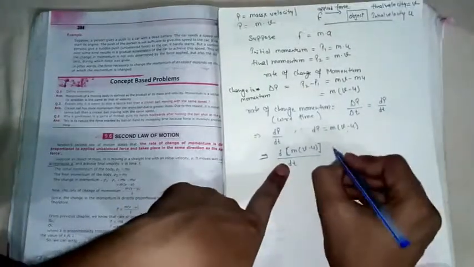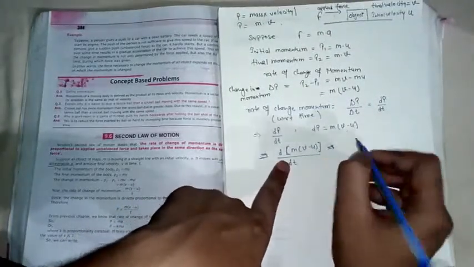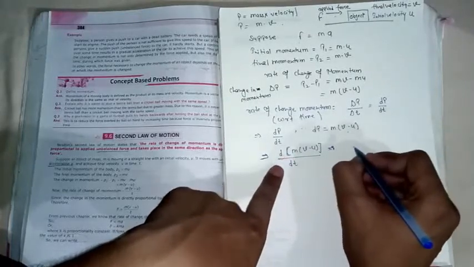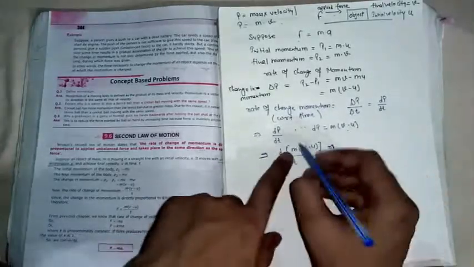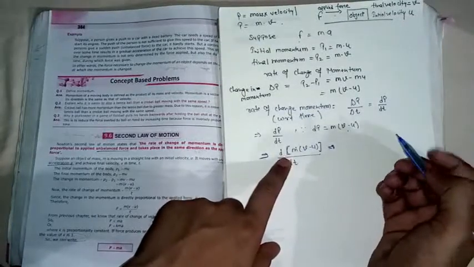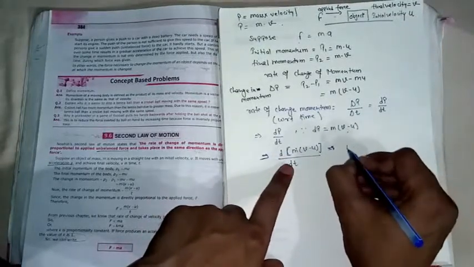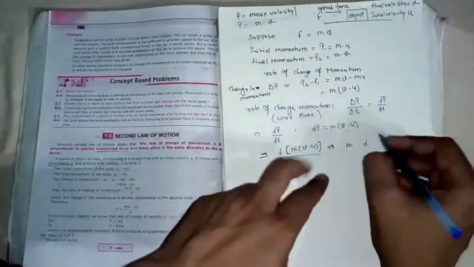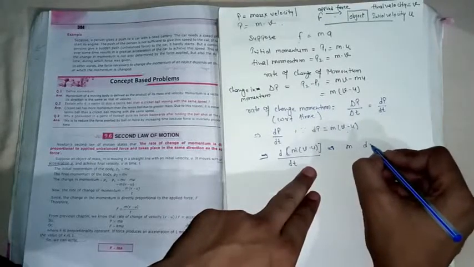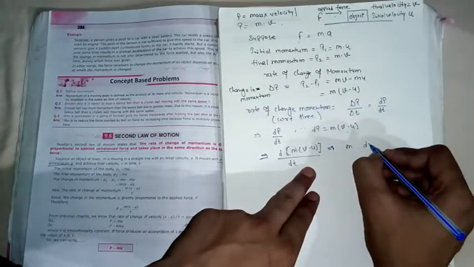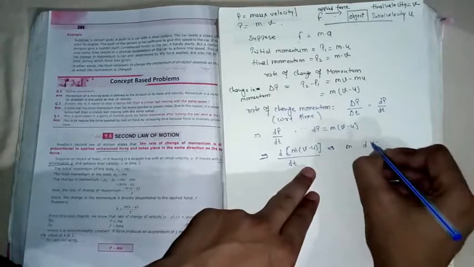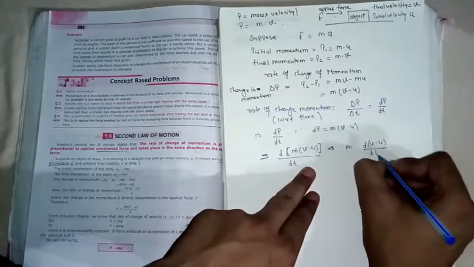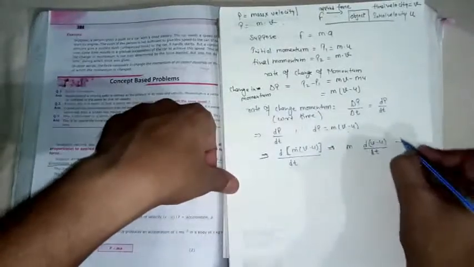Here m is constant, so this will be m into (v minus u) upon dt, and this is equation 1.